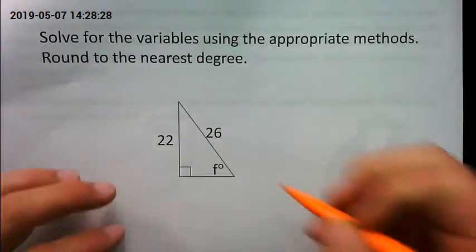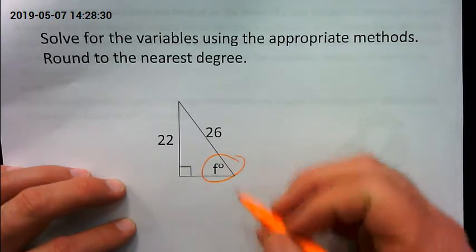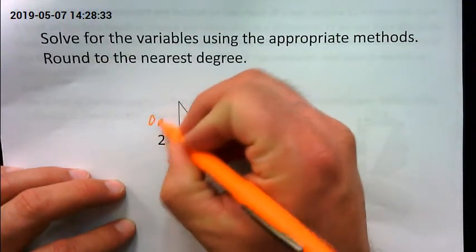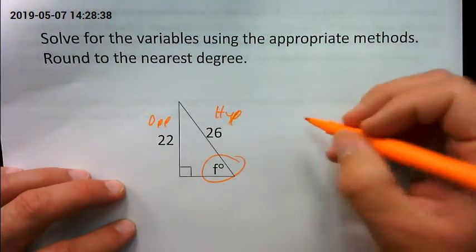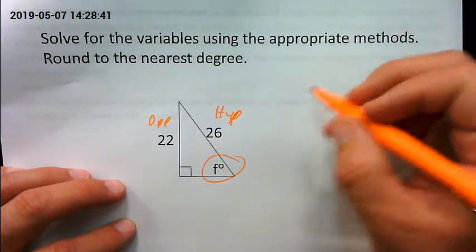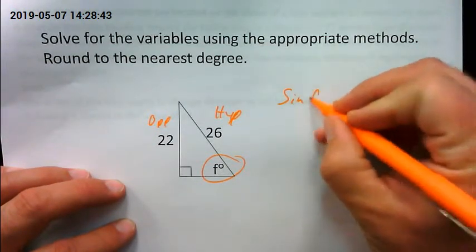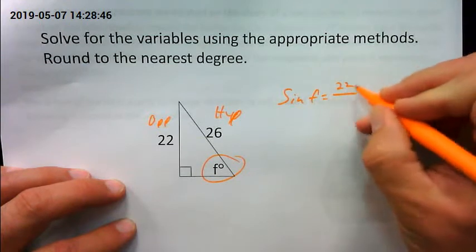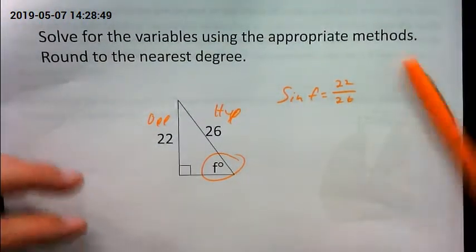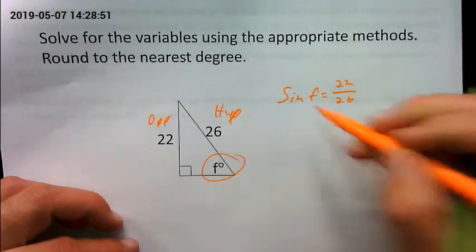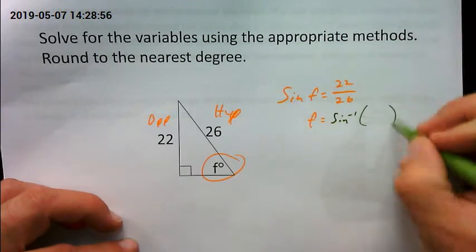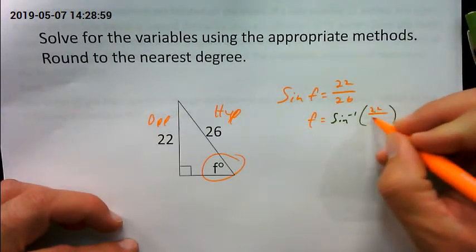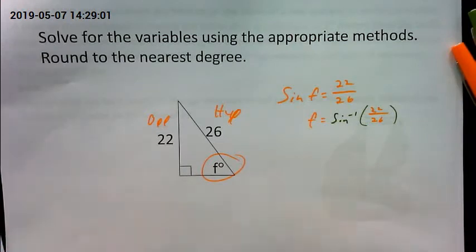So again, we have F, we got to set it up. We got this side is opposite, this side is hypotenuse. Tangent. No. What? Sine. Sine, sorry. Sine of F equals 22 over 26. We got to get F by itself. So we're doing the inverse function of 22 over 26. We got to get rid of sine. So again, opposite of sine is inverse sine.